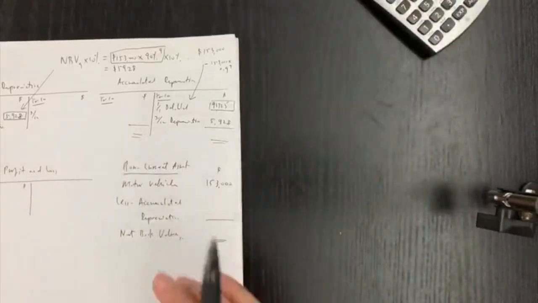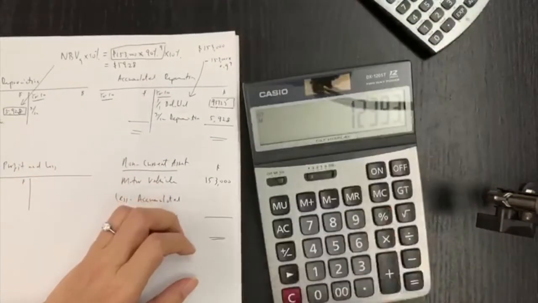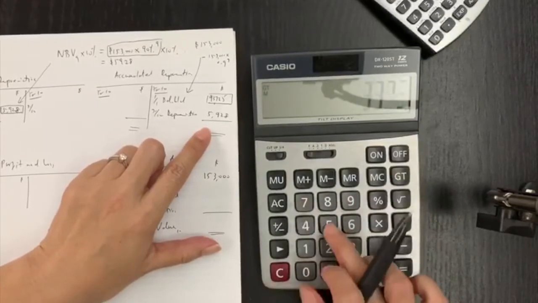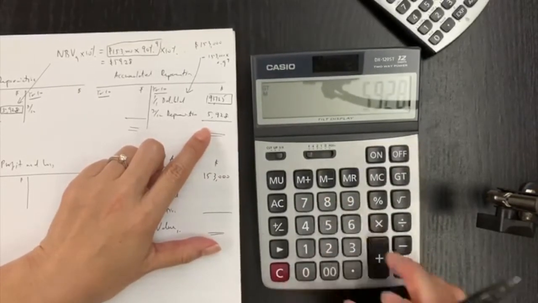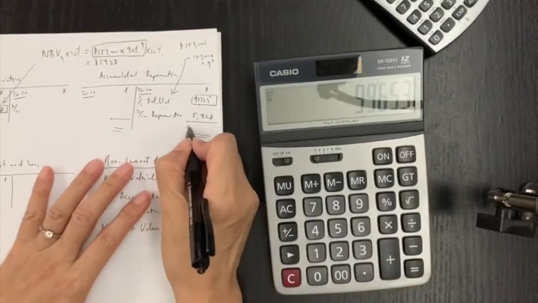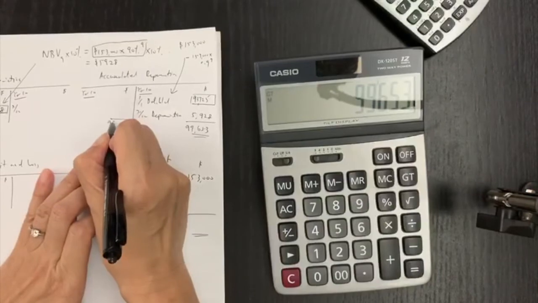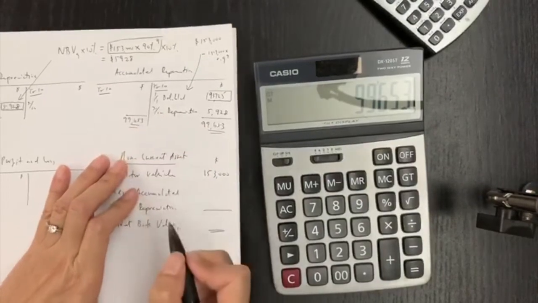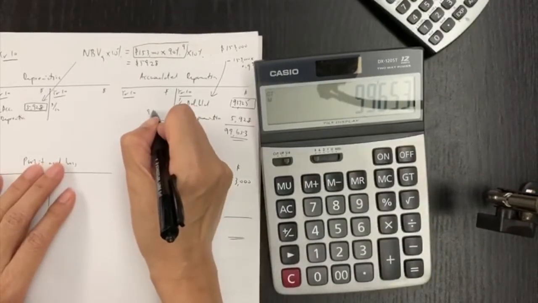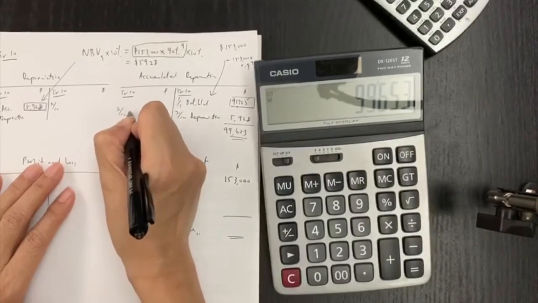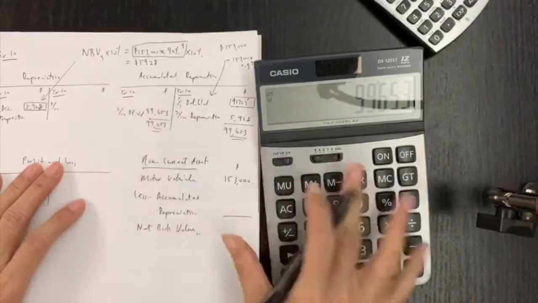Okay, I use another calculator. 93,725 plus 5,928 gives 99,653. 31st December balance carried down, 99,653.